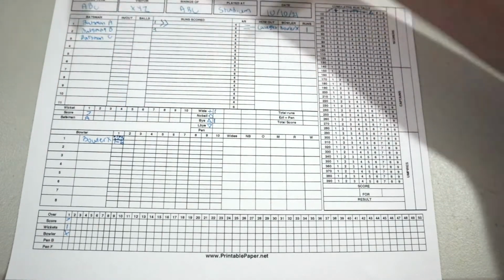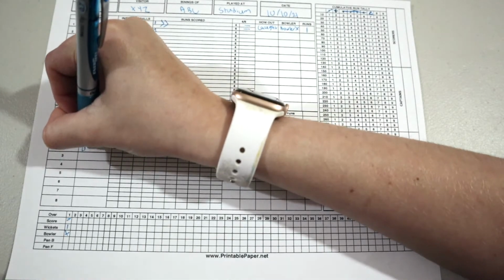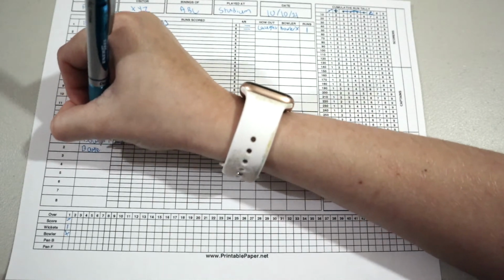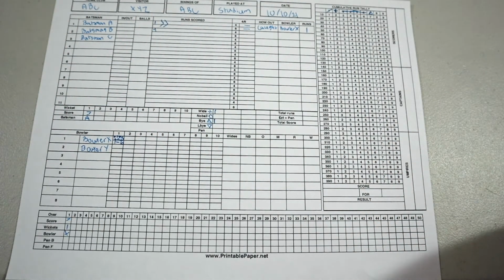And then this is some of the stats specifically for the bowler. We can also add in the next bowler because the over is over. So we know that the next bowler is going to be bowler Y. So you can put that in as they're going to be the next one to bowl.